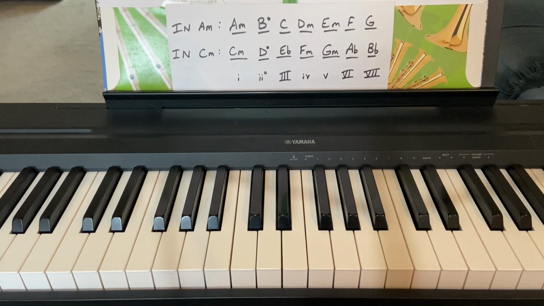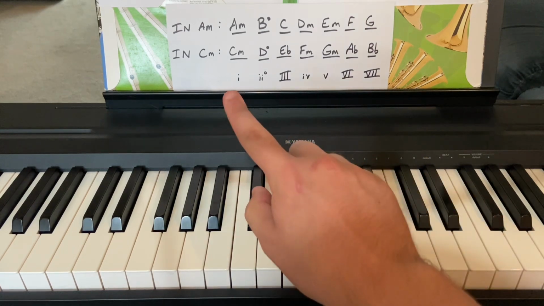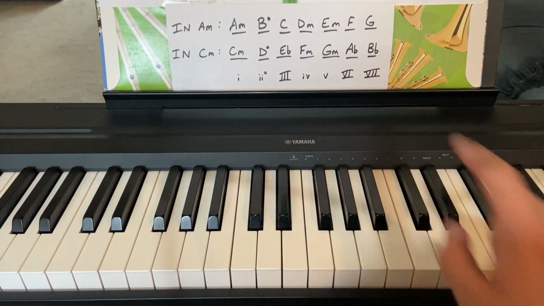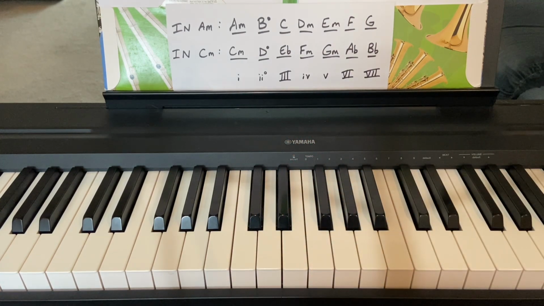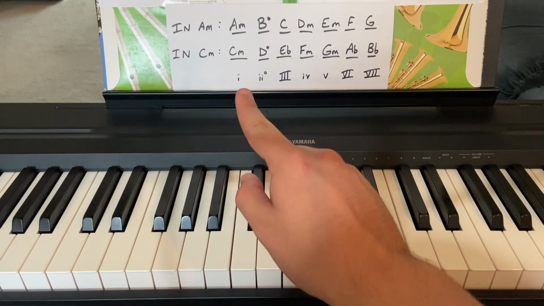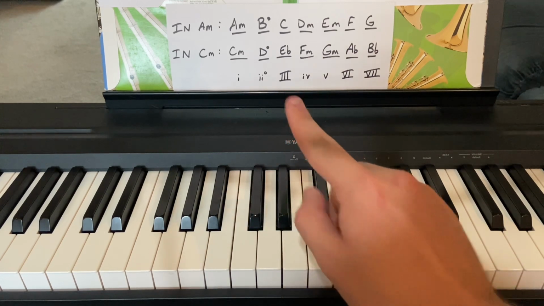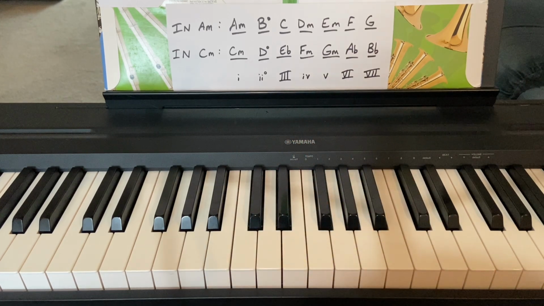So similar to the major keys, you'll notice that there's kind of a Roman numeral formula that any single minor key is going to follow. So for instance, the first chord in a minor key is always going to be minor. The third chord in a minor key is always going to be major.